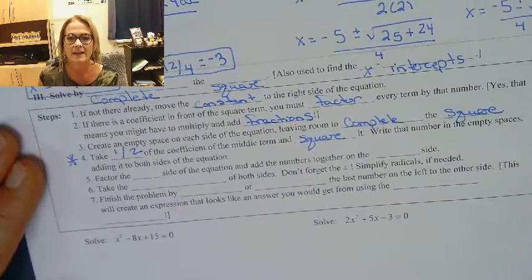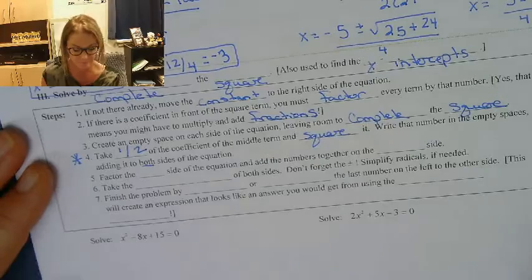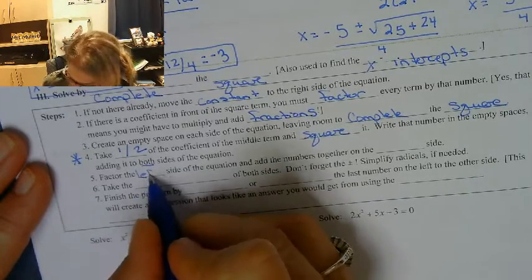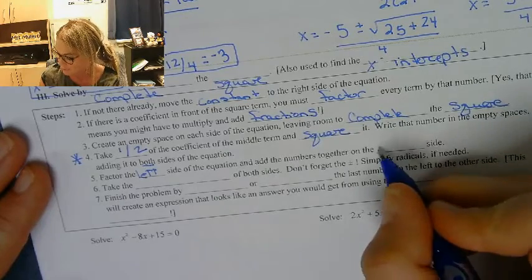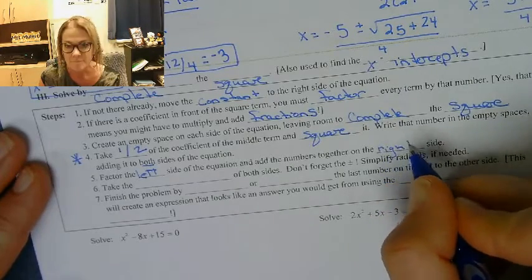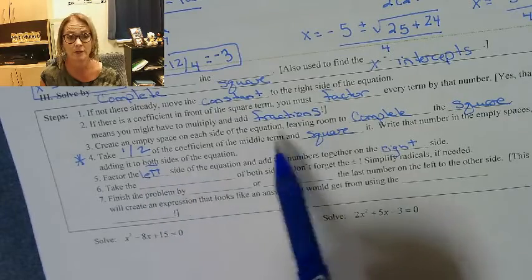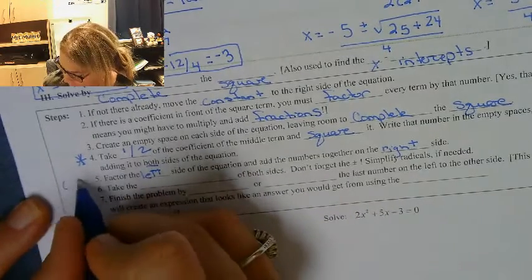All right, write that number in the empty space, adding it to both sides of the equation. Factor the left side of the equation and add the numbers together on the right. So what you've done when you complete the square, you've created a perfect square trinomial. So when we factor the left, you're actually going to get a binomial square.